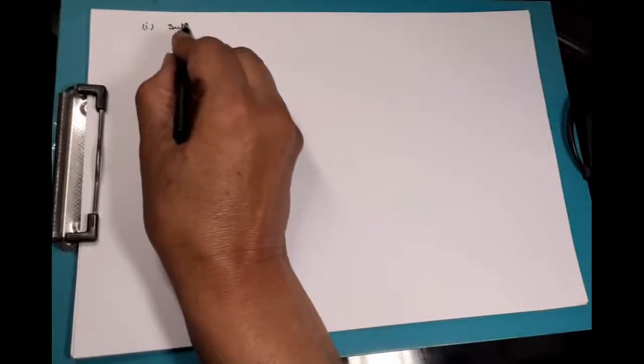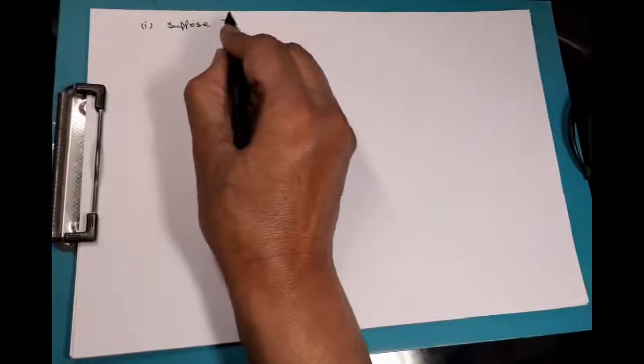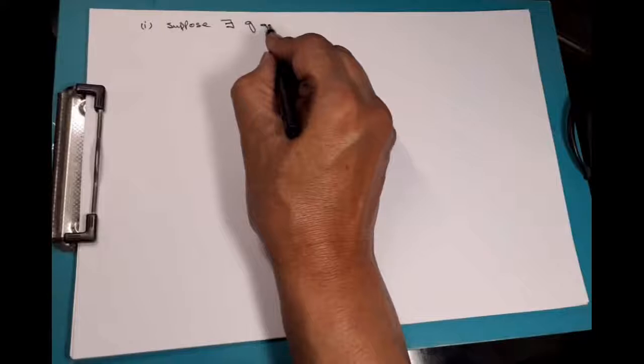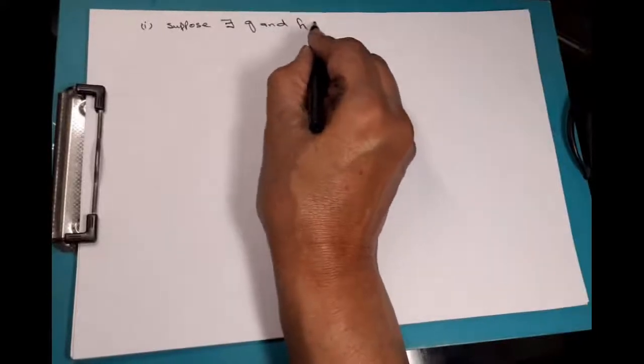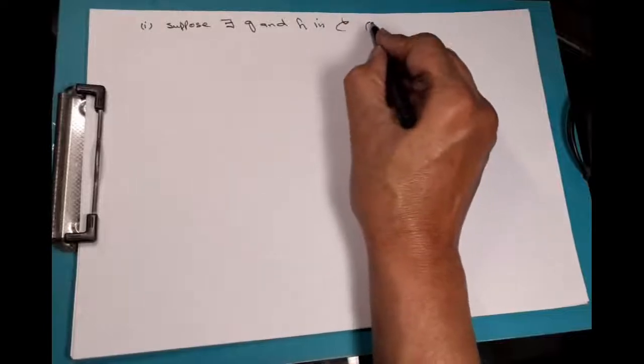Suppose there exist morphisms G and H in C such that... remember that in order to prove that a morphism is an epimorphism, we have to prove that it is right cancelable. So this is what we have to do.